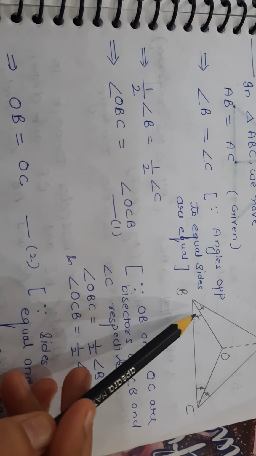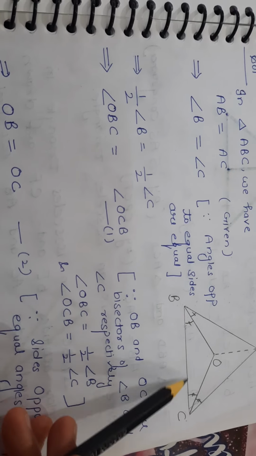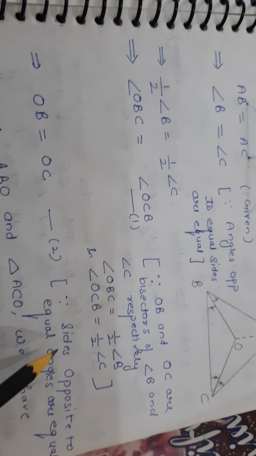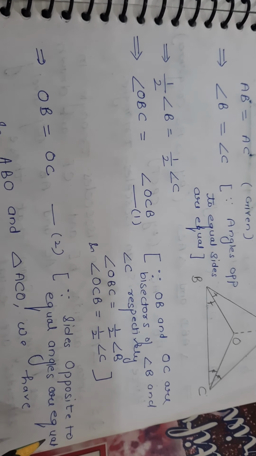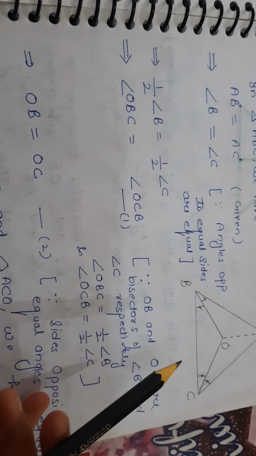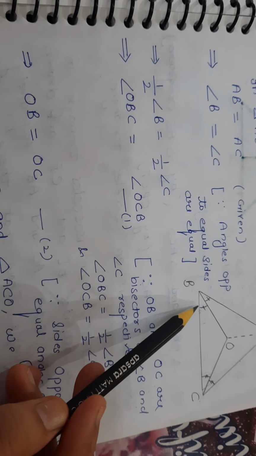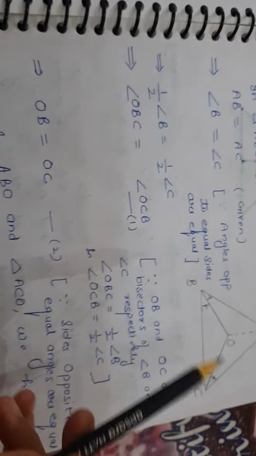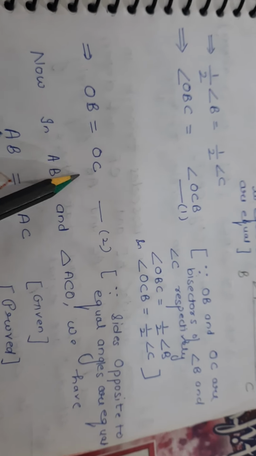Now, look into the triangle OBC. You have shown that these two angles are equal. This is your angle OBC and this angle is OCB. And we know that the sides opposite to equal angles are also equal by theorem 7.3. So that means if these two angles are equal, the sides which are opposite to these two angles will also be equal. So OC is also equal to OB. So this is the first part which you need to show. So we have shown that this side OB is equal to OC.